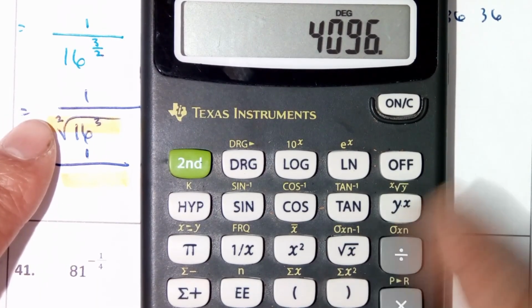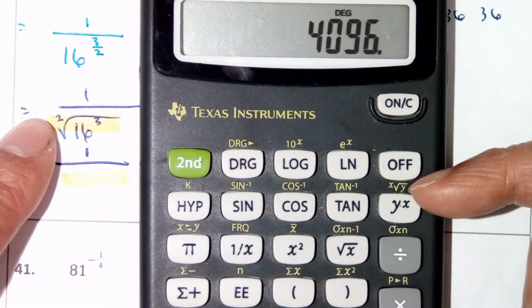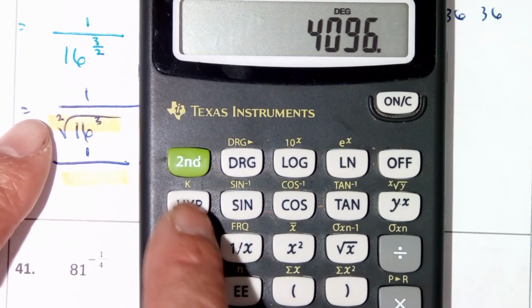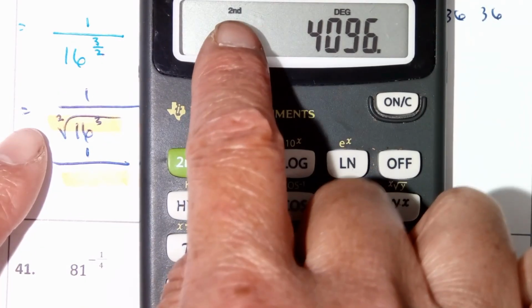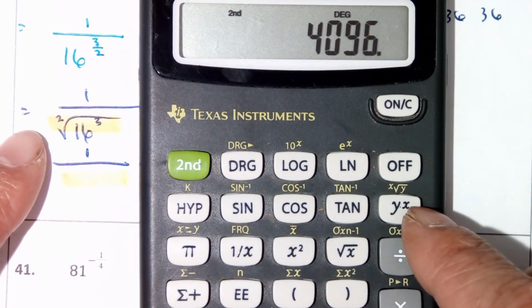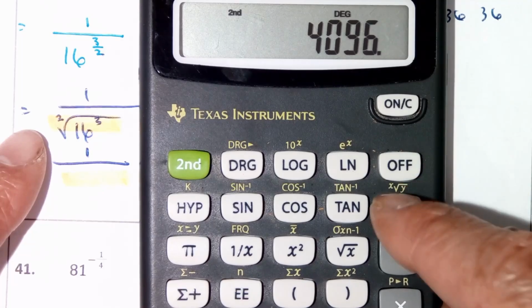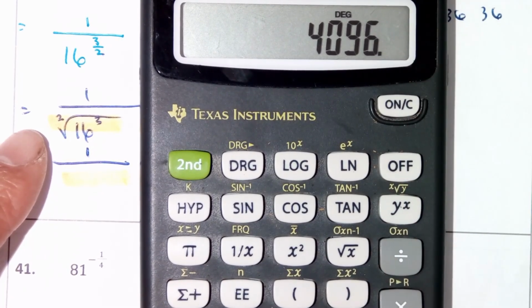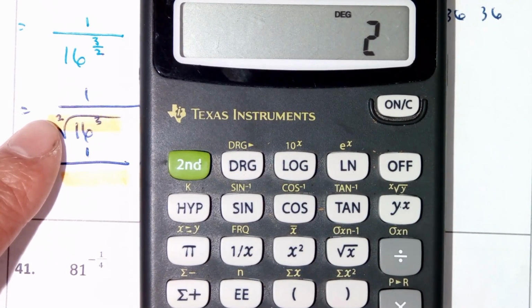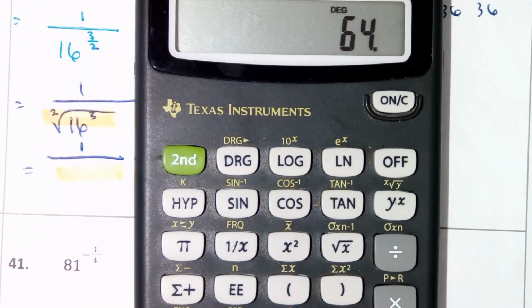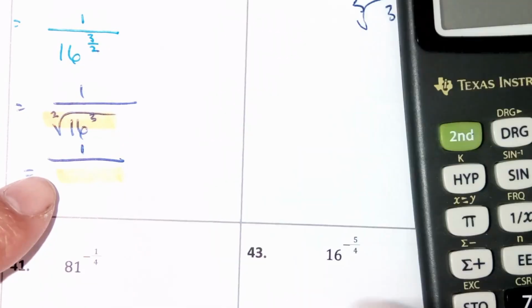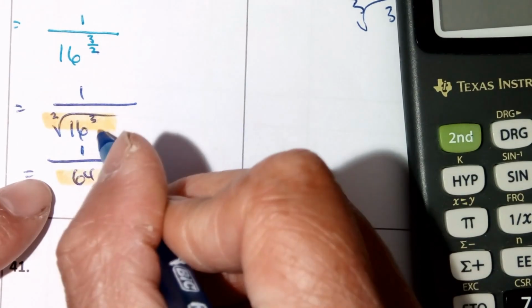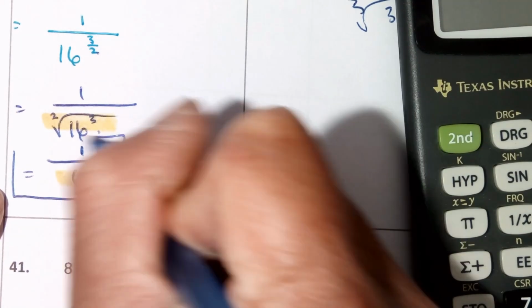We just press what I see right here. But the one we're working on more consistently is the second Y equals. So go ahead and press that. You'll see the second there. Y equals. Type in your index here, 2, and then press enter, and you get an answer of 64. Remember, the answer is not 64. It goes here in the bottom, so your answer is 1 over 64.